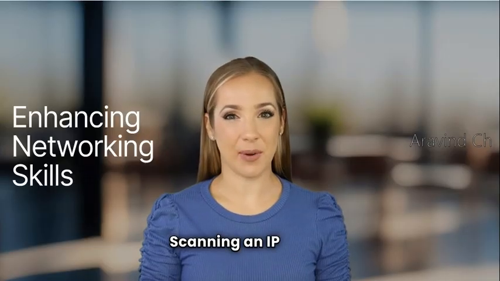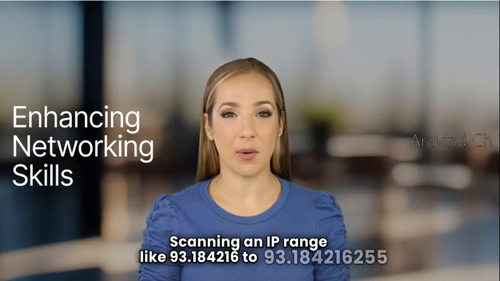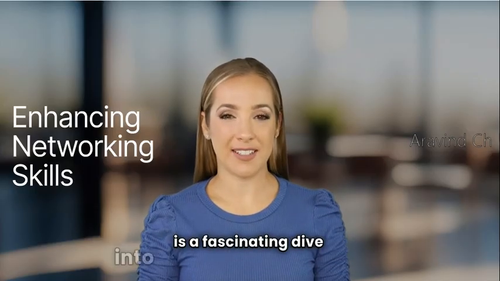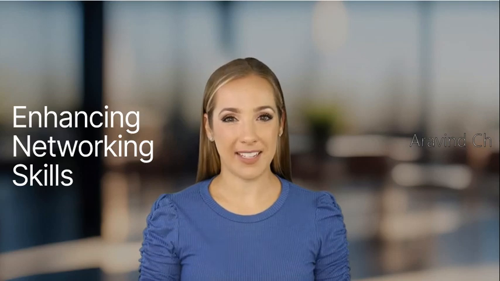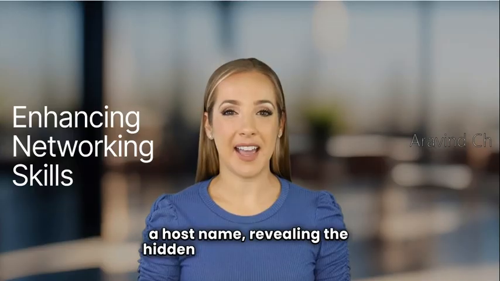Scanning an IP range like 93.184.216.0 to 93.184.216.255 is a fascinating dive into the digital landscape. Each IP address in this range can be mapped to a host name, revealing the hidden connections within a network.